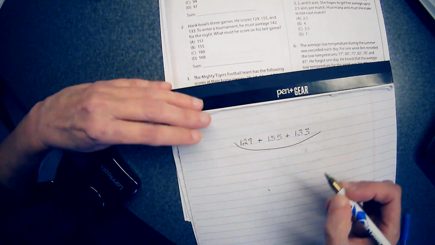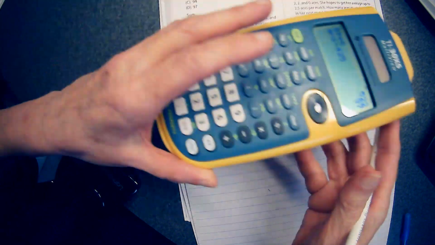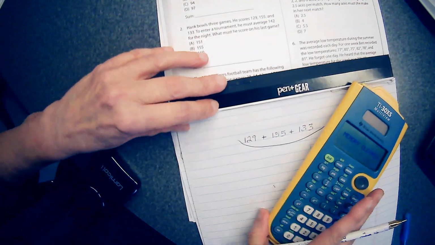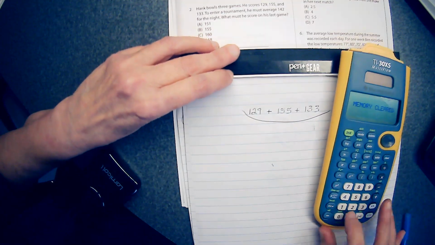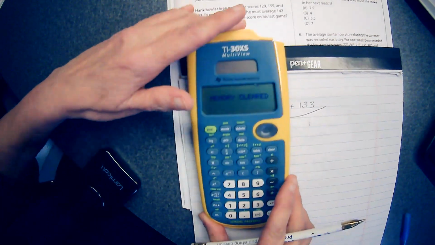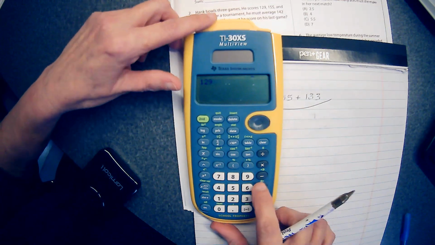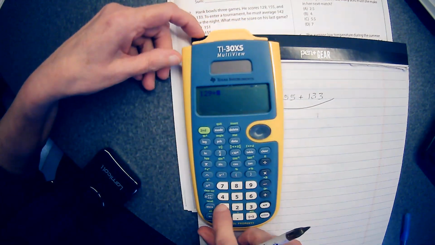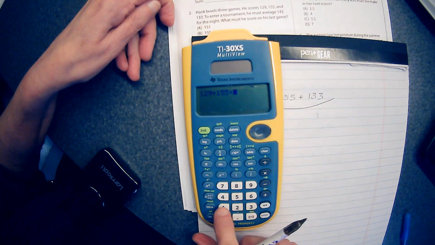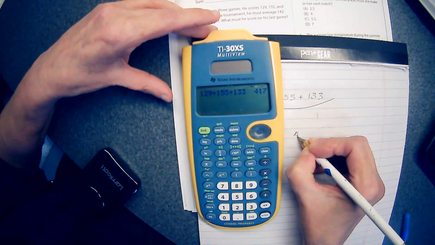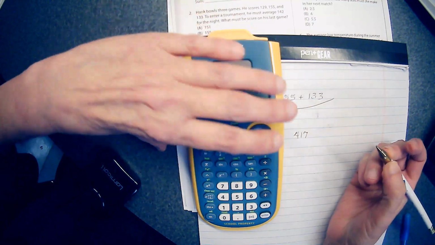Let's add those up. See what he made on those 3 games. Clear my calculator. Make sure there's nothing stored in there. Can y'all see that? Okay, we have 129 plus 155 plus 133. Okay, so far he's got 417 points.